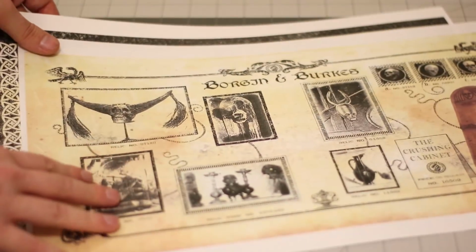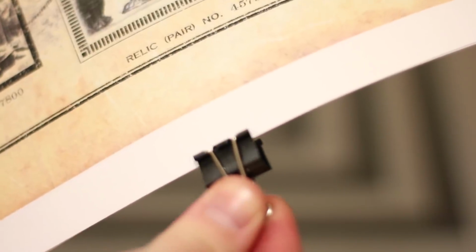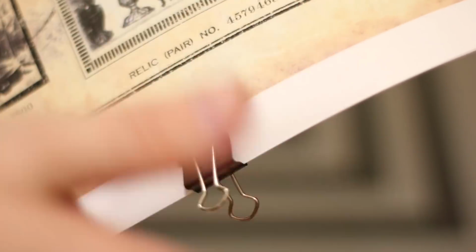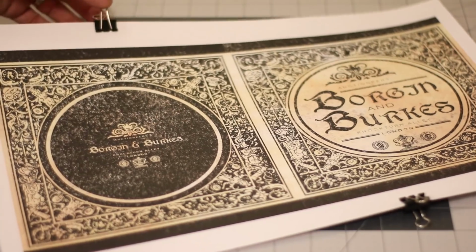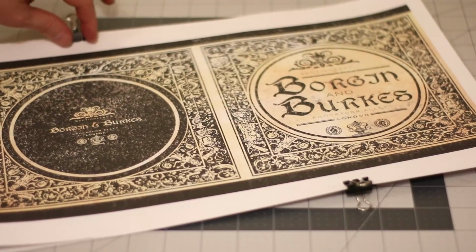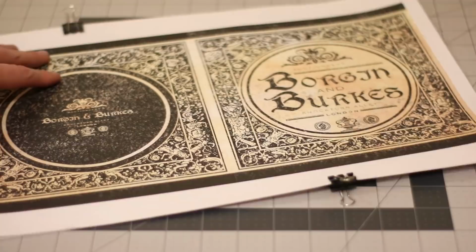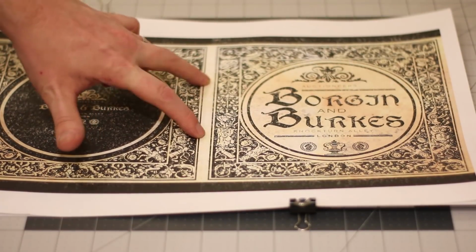So to put this thing together, it's actually pretty simple. We just need to line up the pages on top of each other, and then we're just going to use a couple of paper clamps to clamp the pages together so that they don't move around while we're assembling it. I put my paper clamps one right here in the middle of top of this page and one right here about the middle bottom of this page. And the next thing we need to do is staple this together. So one staple here, another staple here.